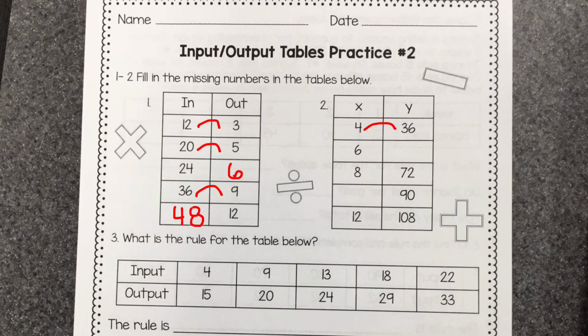Okay. So let's try a couple more. What do I do to 8 to get 72? Times by 9. What about 12 to 108? Times by 9. So 6 times 9 is 54. And 90 divided by 9 is 10. Okay? Does that make sense?